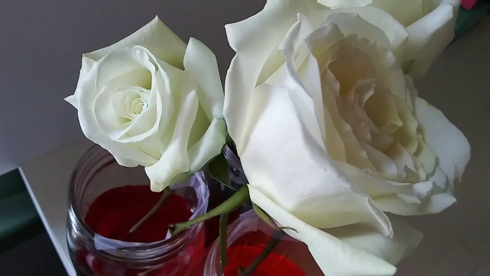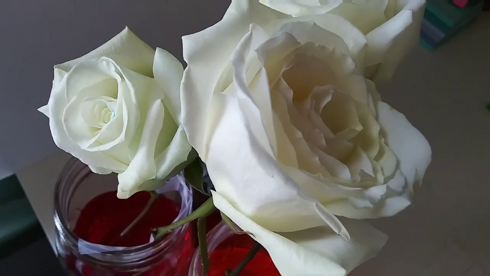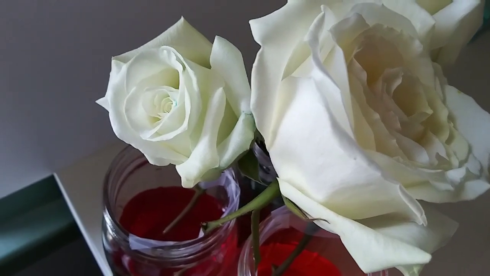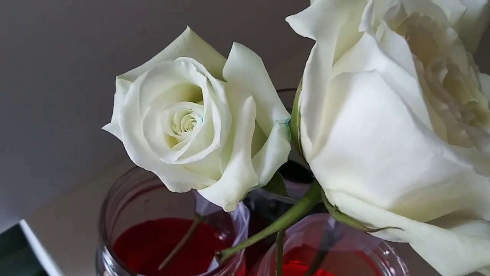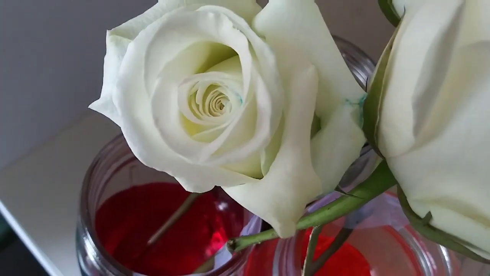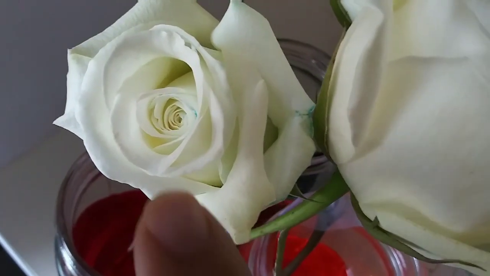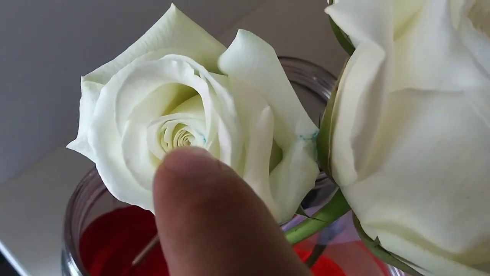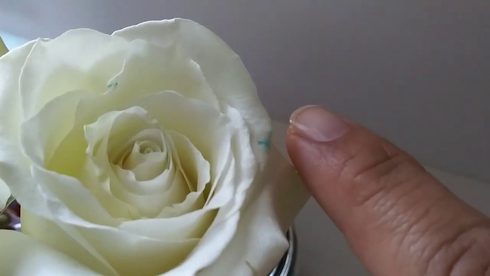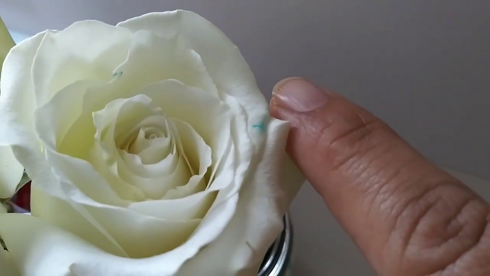First observation, I'm checking in on the roses. It's been about 2 hours and the only color that I'm noticing is coming up absorbed into the petals is the blue. There's a little bit of blue there, a little bit here. And then on this flower, a little bit on this side here.